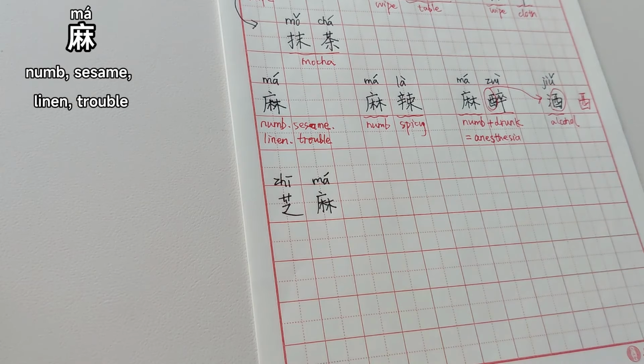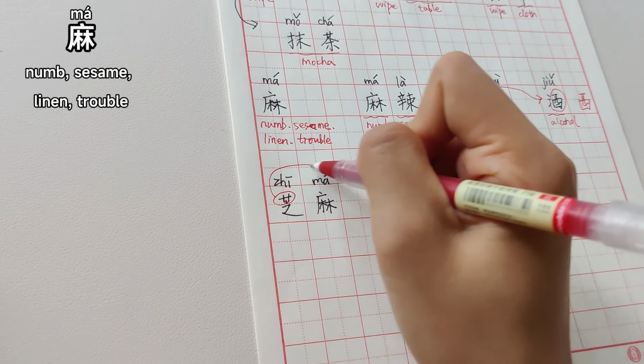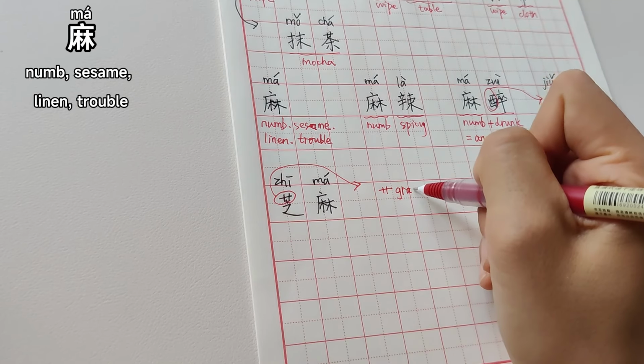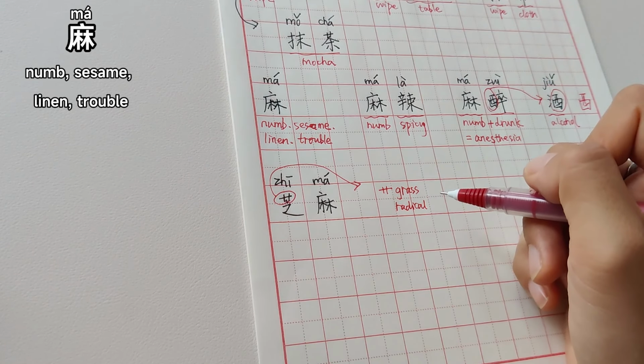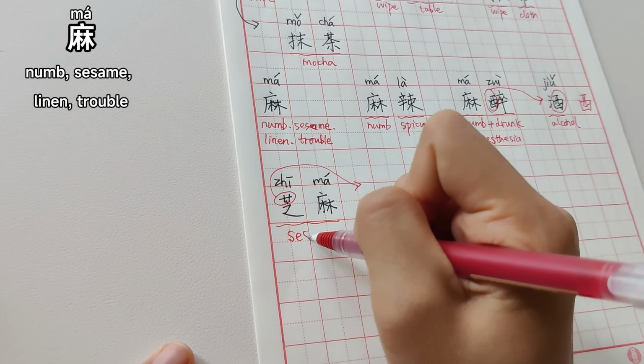Ma. Okay, you can see on top of the zhi, this is a grass radical. And the grass radical is related to plants. And 芝麻 is just sesame.